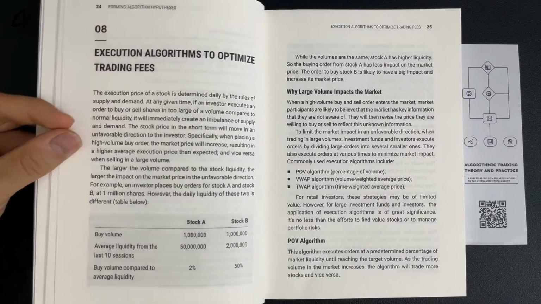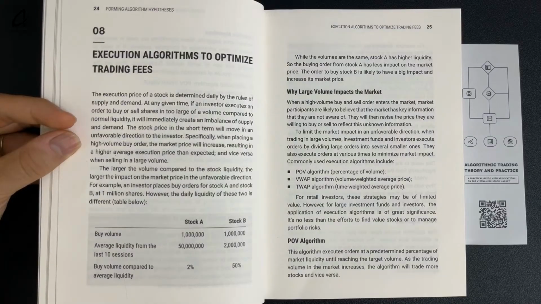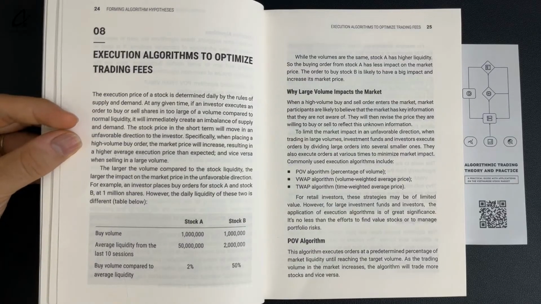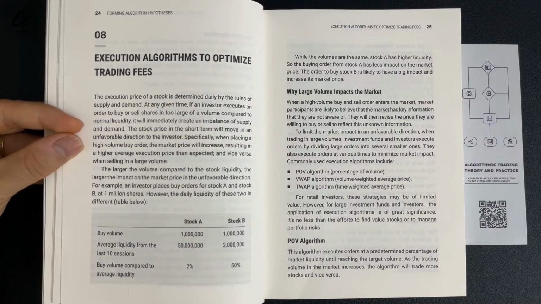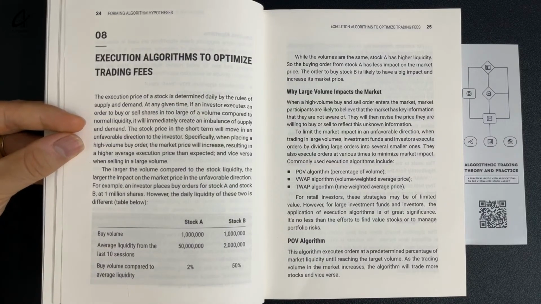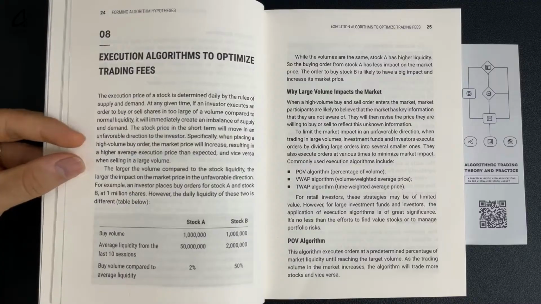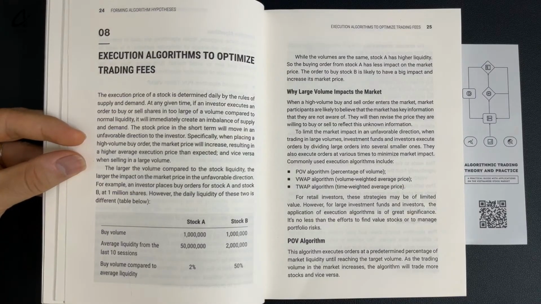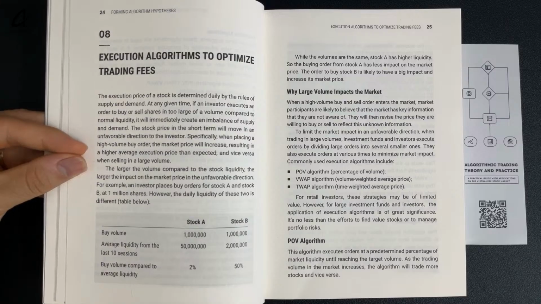Specifically, when placing a high volume buy order, the market price will increase, resulting in a higher average execution price than expected, and vice versa when selling in large volume. The larger the volume compared to a stock's liquidity, the larger the impact on the market price in the unfavorable direction.